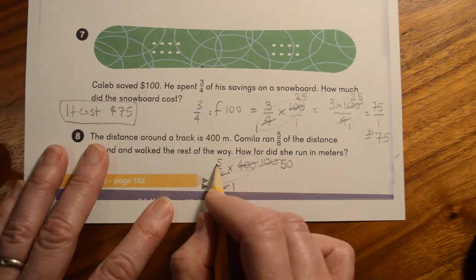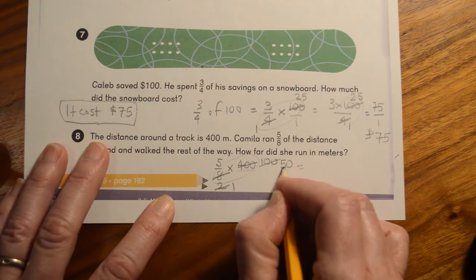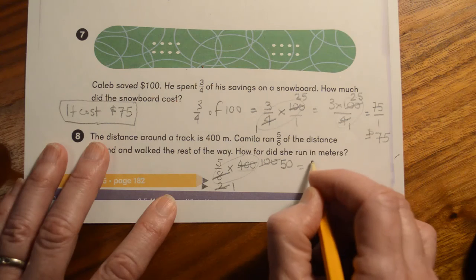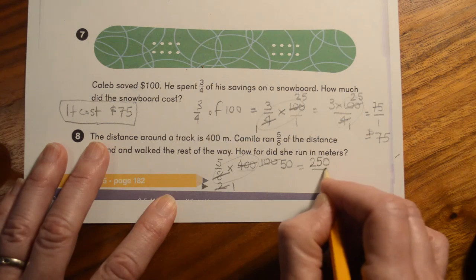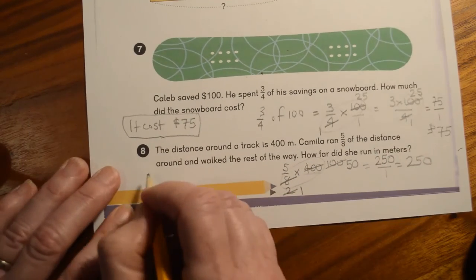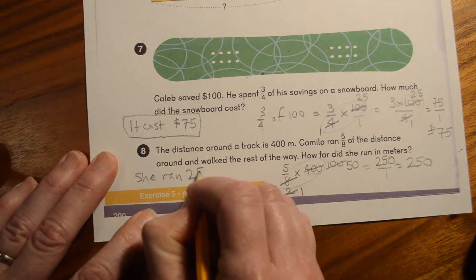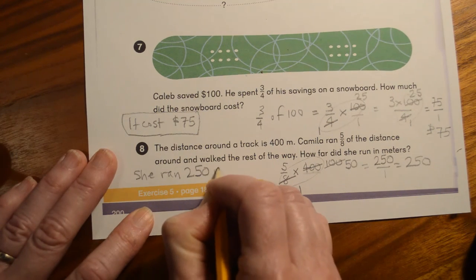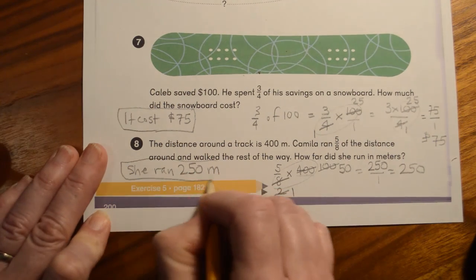So then we're going across 5 times 50. Well, 5 times 5 is 25, and then this is really an extra times 10, so that's 250 over 1, which is the same thing as 250. So she ran 250, and the abbreviation for meters is M. If you want to write out meters, you can, but you can just write M.